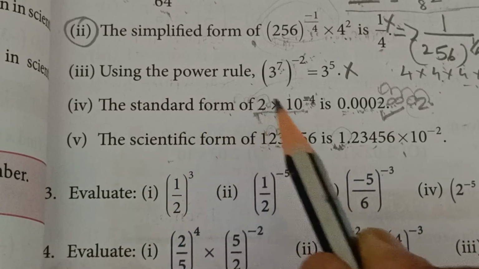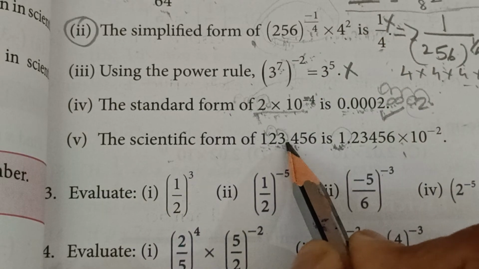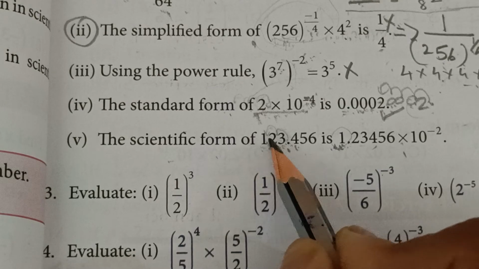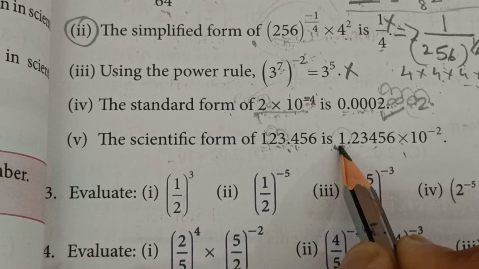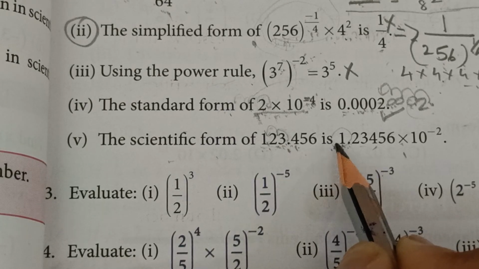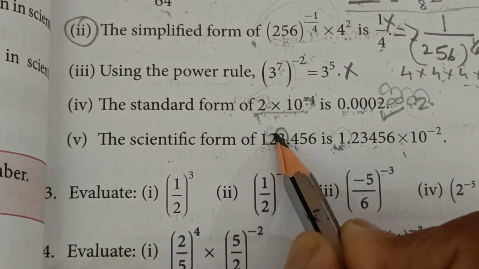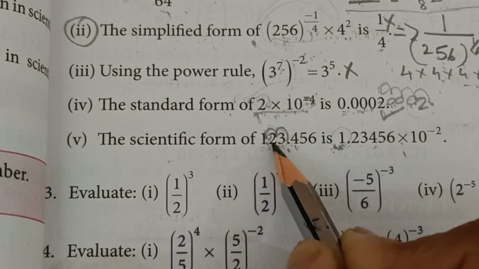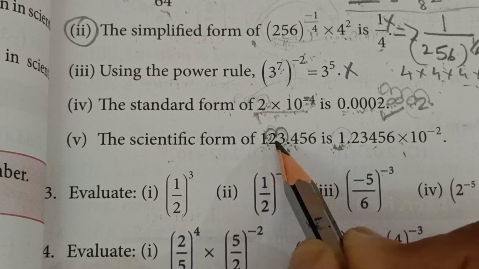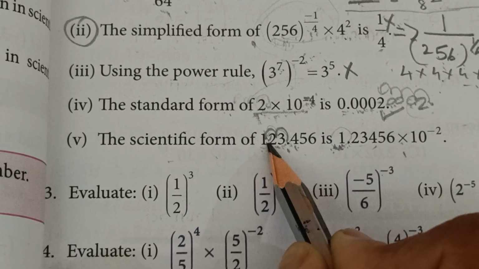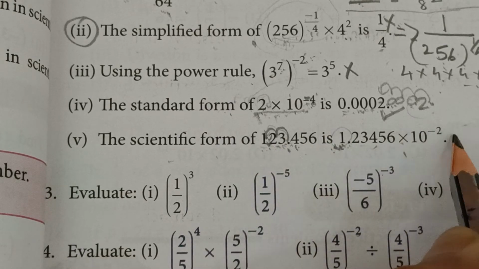So to change into scientific form, we have to move the digits from here till here. Because after 1, then only the whole number will become between 1 and 10, or from 1 to 9. So from here we have to move the point 1 digit, 2 digits. How many digits have we moved? 2 digits. We are moving the point here. So we have moved 2 digits, so the power of 10 should be 2.